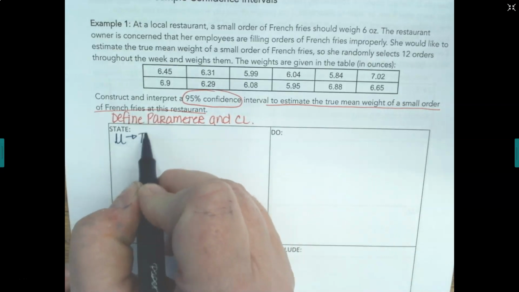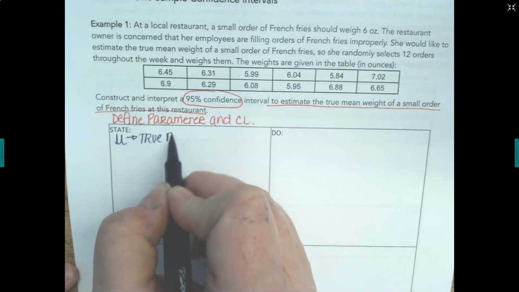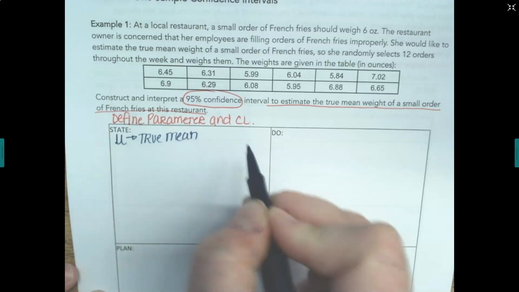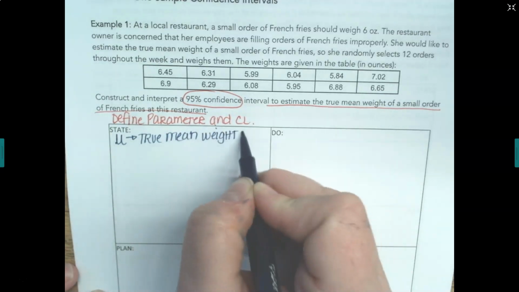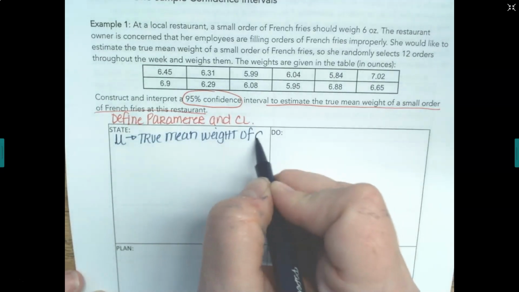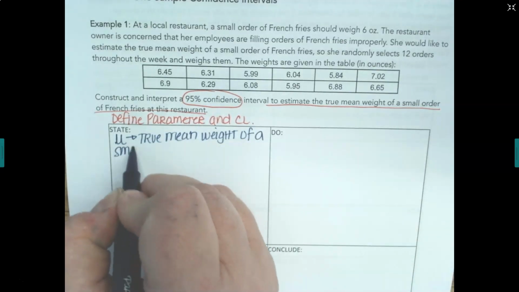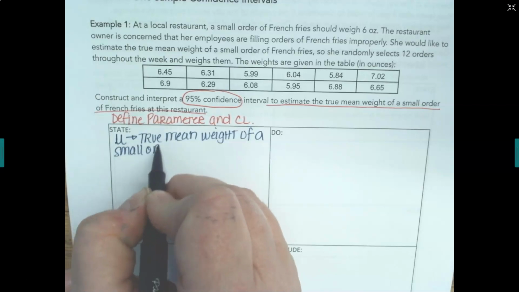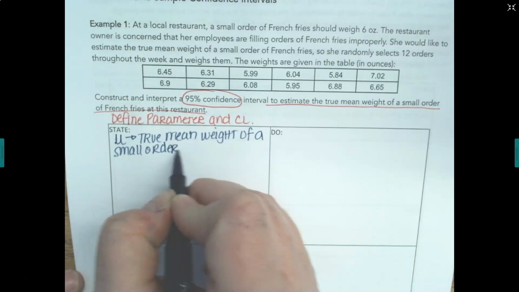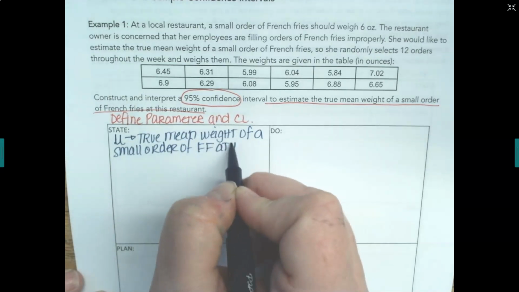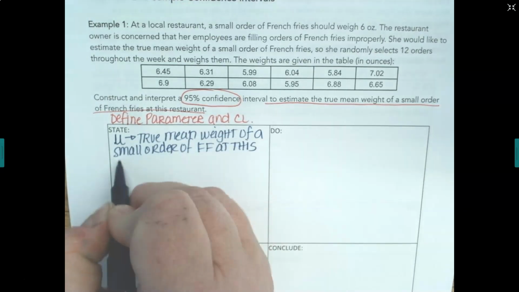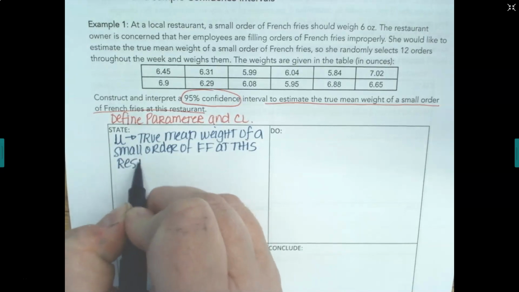The true mean weight of a small order of french fries at this restaurant. Okay, so we've defined our parameter.